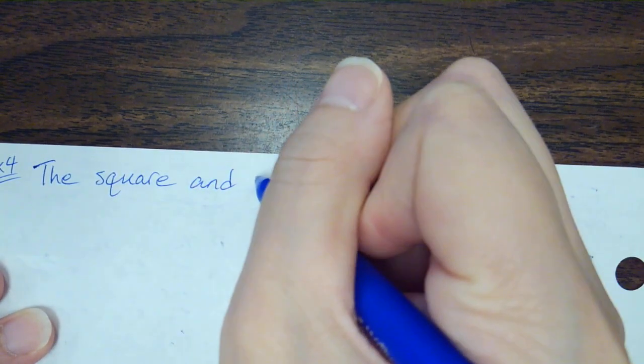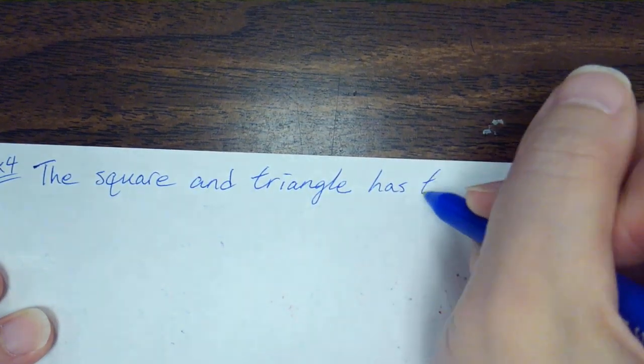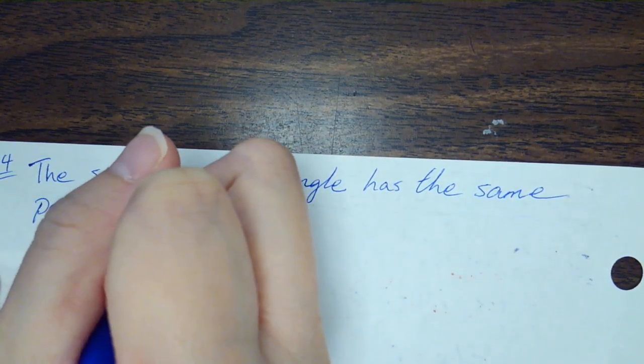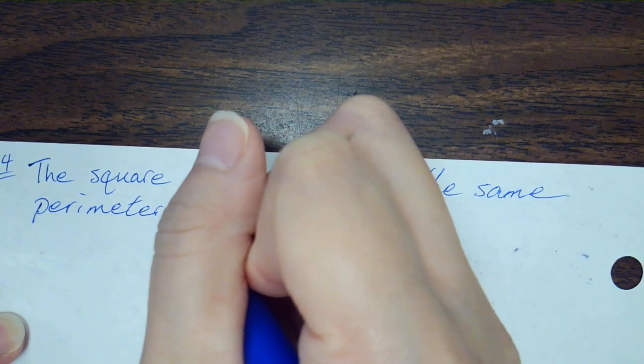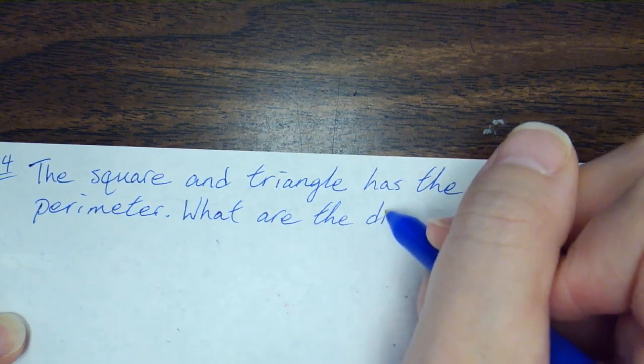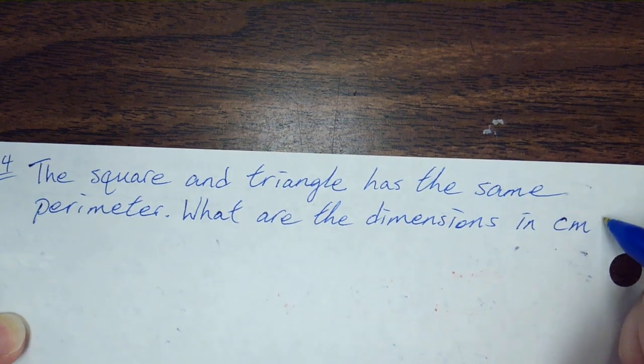Okay. Last 2 examples. Let's do 2 word problems. Example 4. The square and triangle have the same perimeter. What are the dimensions in centimeters?